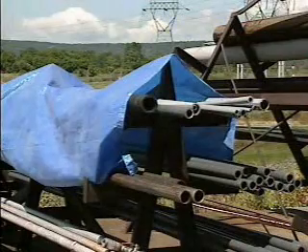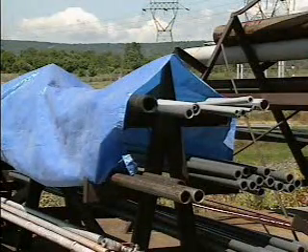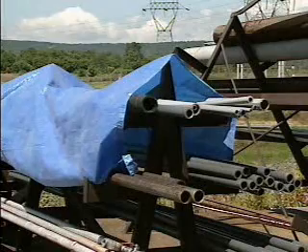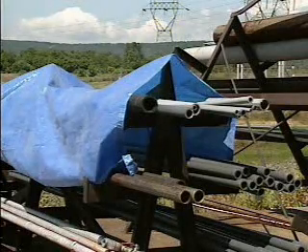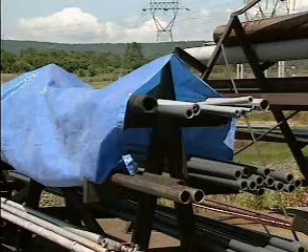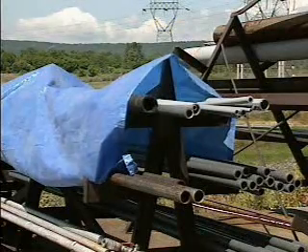Store pipes indoors when possible. Cover pipes stored outdoors with a tarpaulin or other suitable material. This will further guard against corrosion and contamination from sunlight and other environmental factors, such as moisture and changes in temperature.